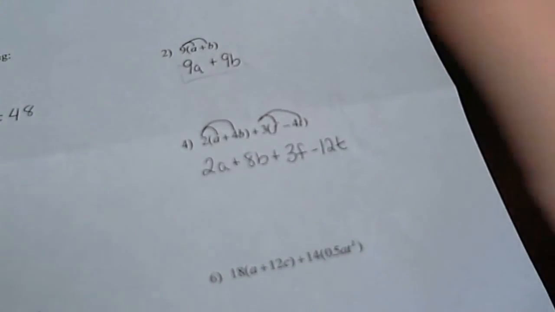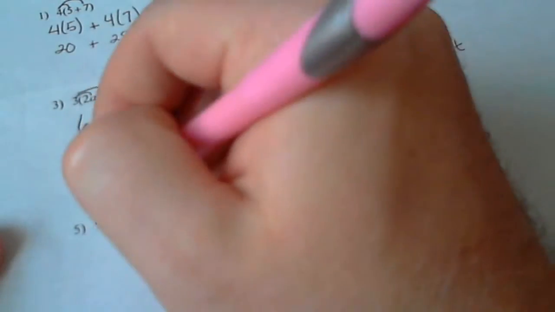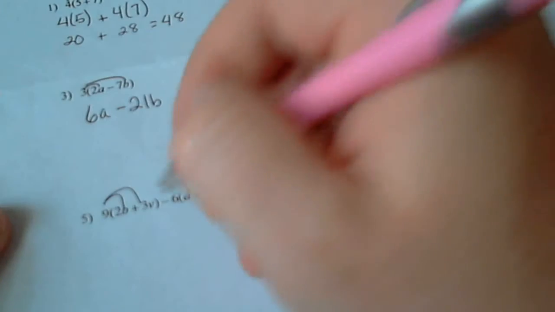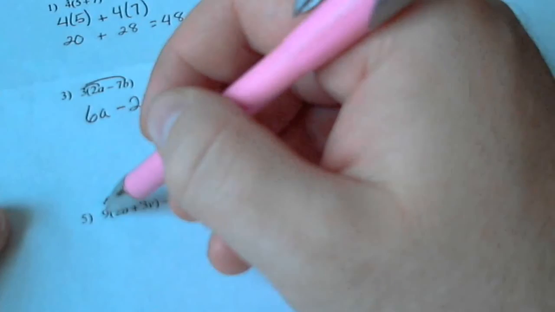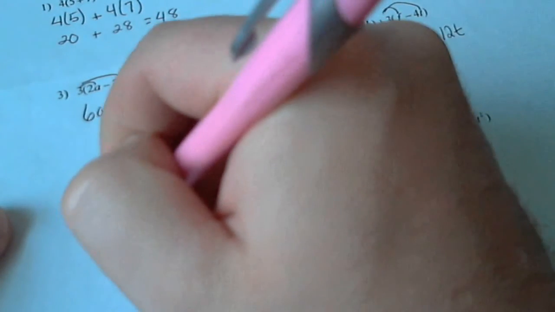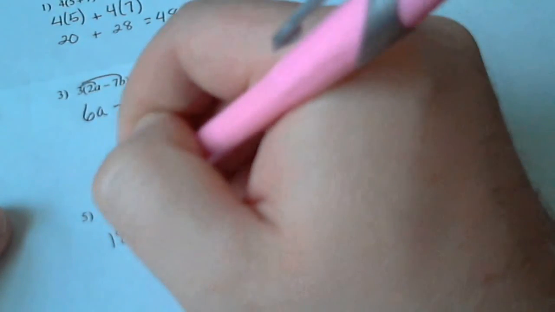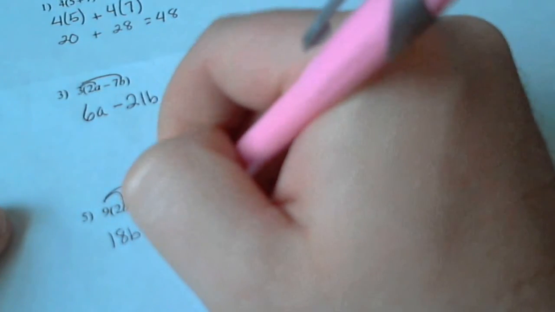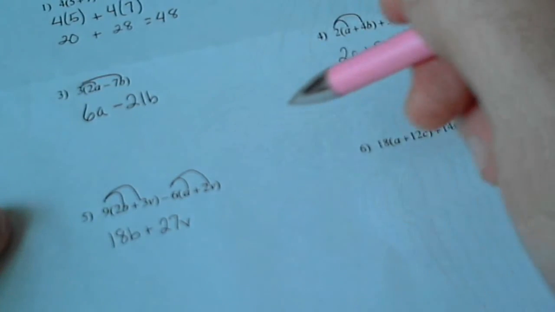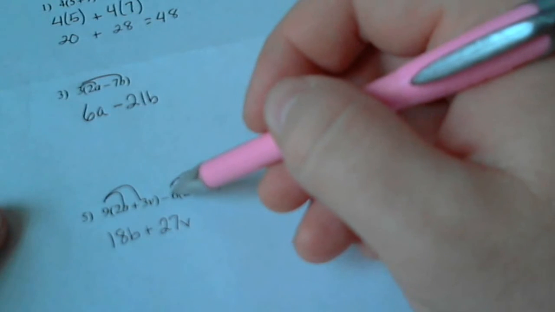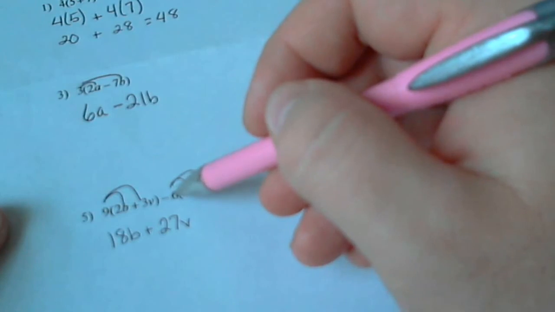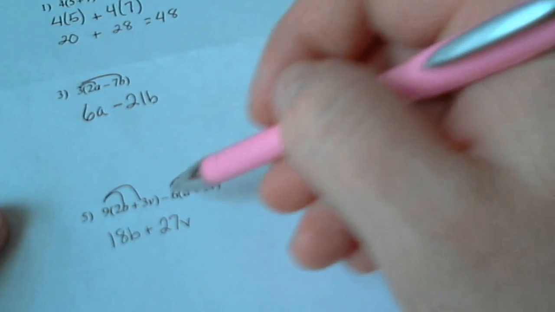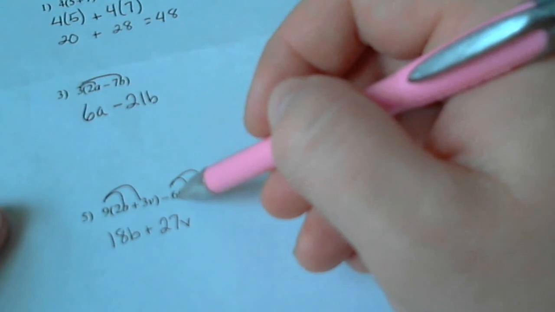Let's try one more example. Another double distribution here. Only this time, we have a negative sign in the inside here. Okay, so we have 9 times 2B, that's 18B, plus 9 times 3, which is 27B. Now, we must be very careful that we use a negative 6 to multiply through here rather than a positive 6 and just carry on the negative sign. Remember, the sign goes with this number.